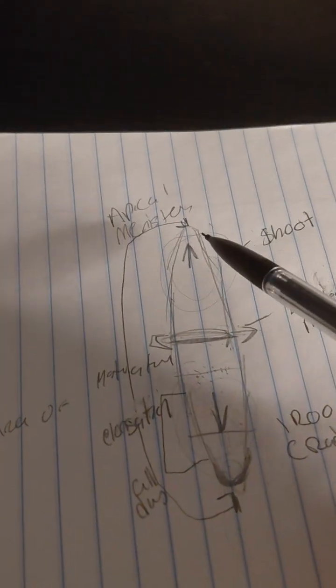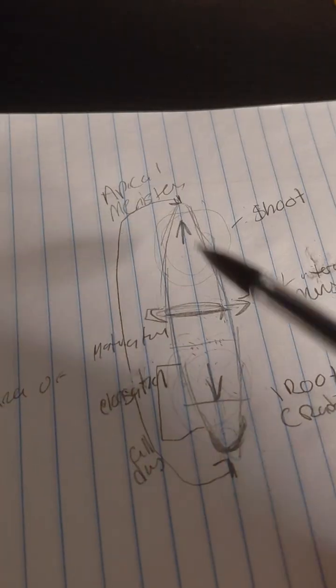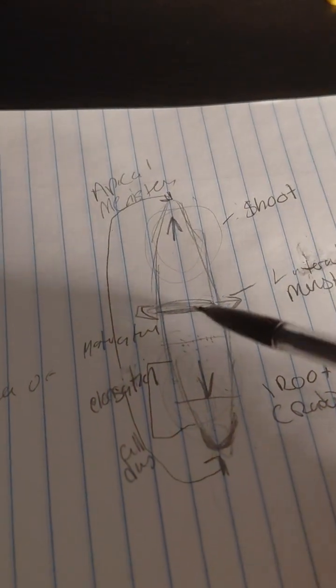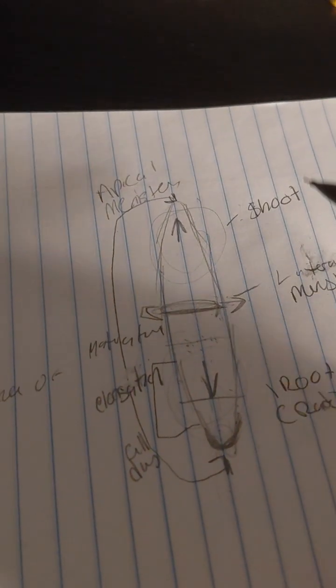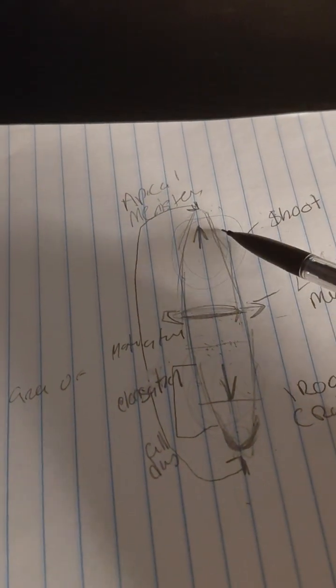And it's the same thing with the shoot system, but it'll be differentiated. Instead of them being roots, it'll be shoots. So you'll see the branches, you'll see the new leaves, things like that, right? And so again, the apical meristems are supposed to grow up and down, right? So this is the shoot and this is the root.